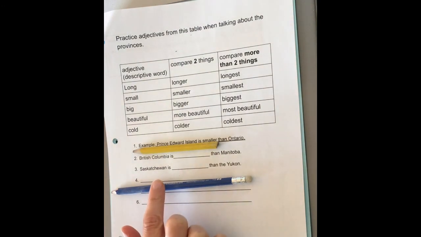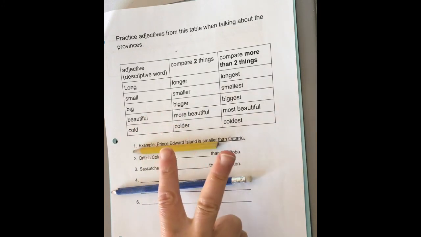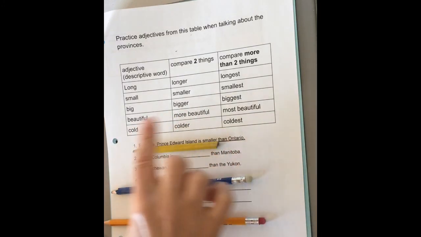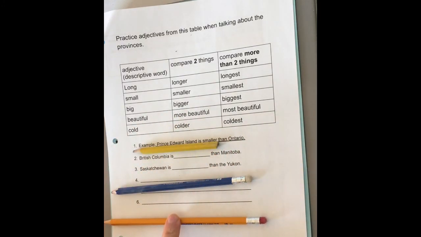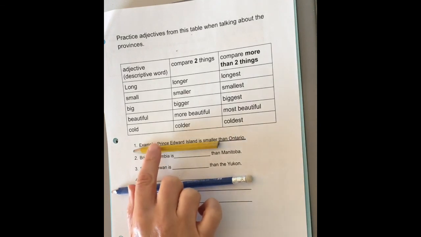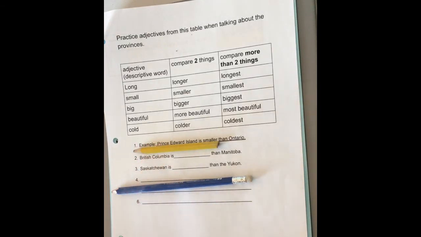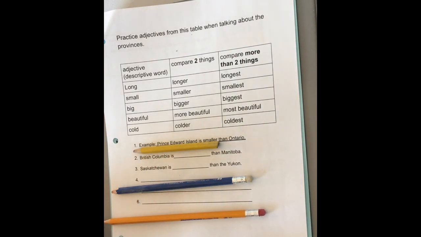This pencil is bigger than this pencil, 2. This pencil is the biggest, 3. Beautiful. This pencil is more beautiful than this pencil, 2 pencils. 3 pencils.